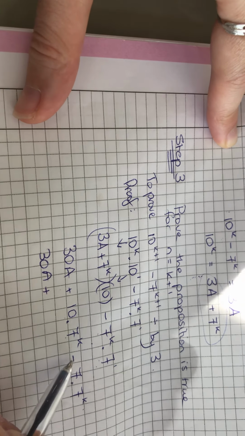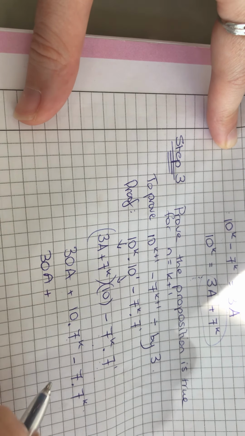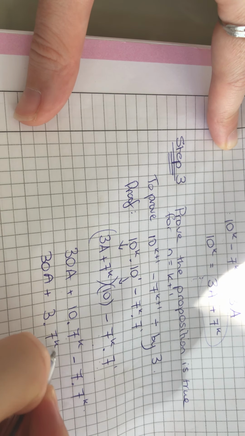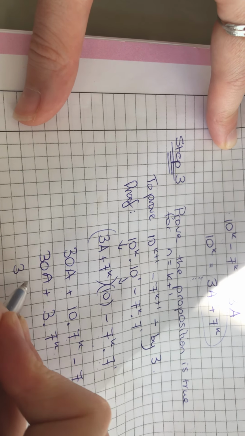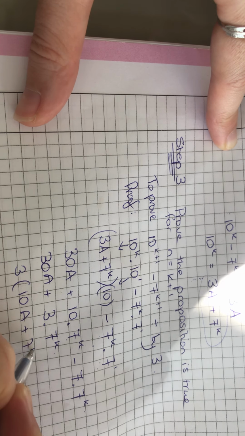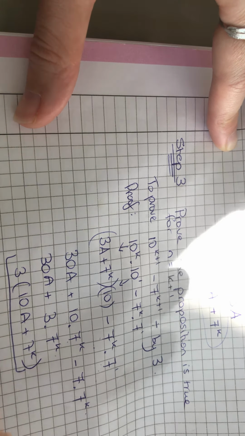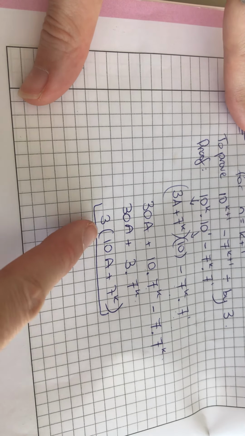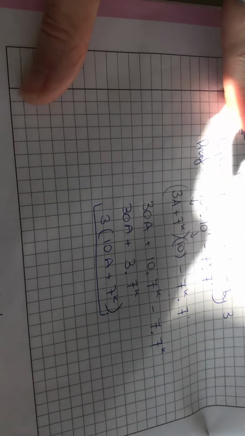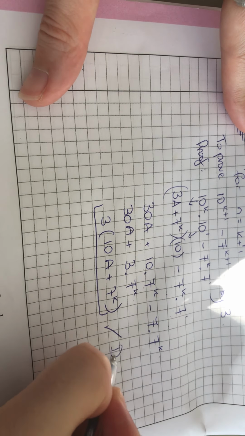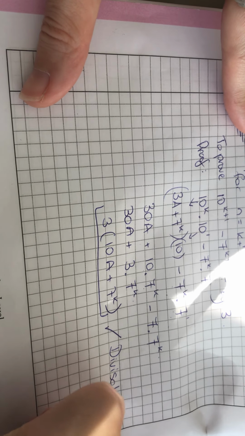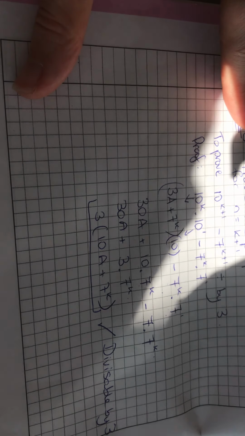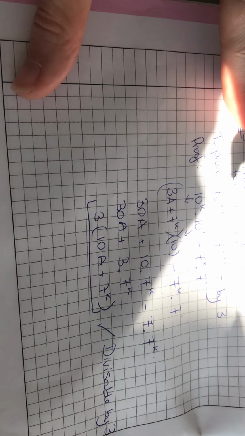And if you've 10 of something and you lose 7 of it, so you've 10 times 7 to the power of k minus 7 times 7 to the power of k, it means you've got 3 of them. Take your 3 out in common. Is this divisible by 3? Yeah, it's 3 times something. So yes, done. This is definitely divisible by 3. So I've now proven that n equal to k plus 1 is divisible by 3.